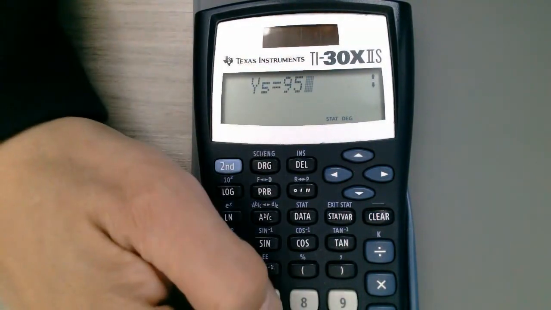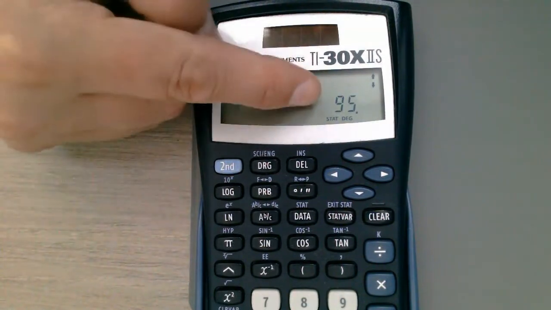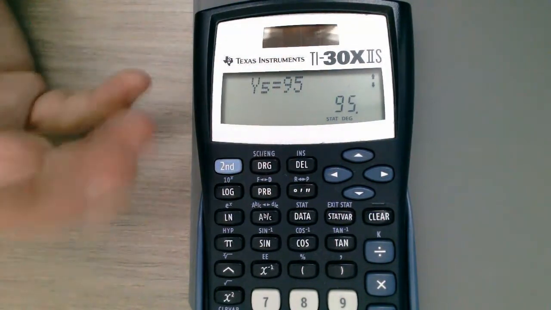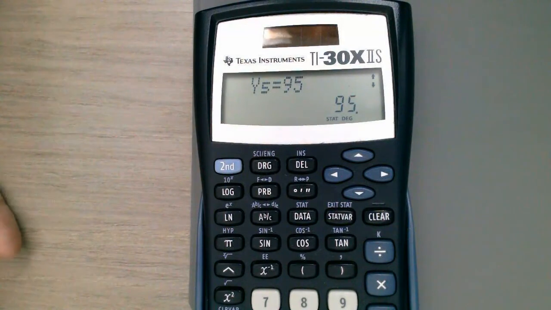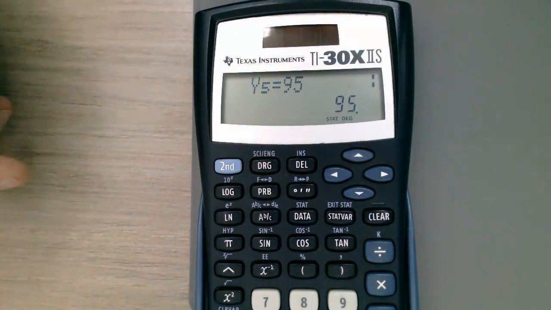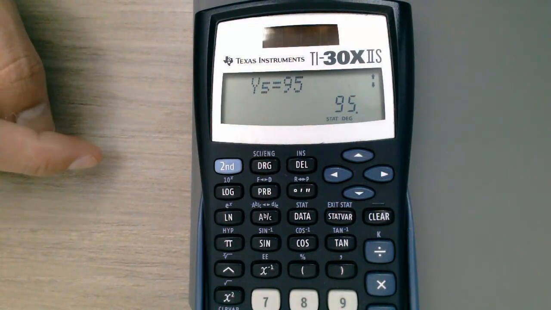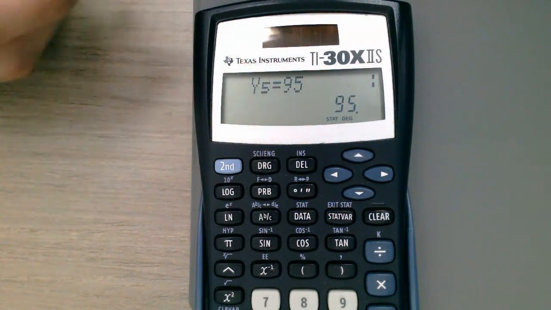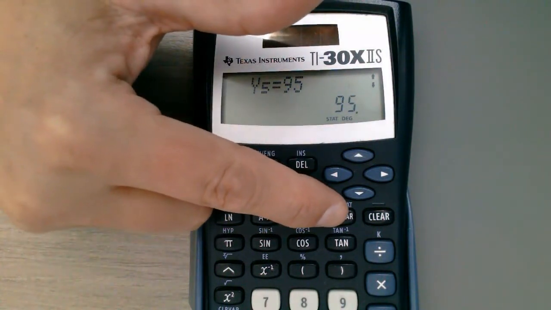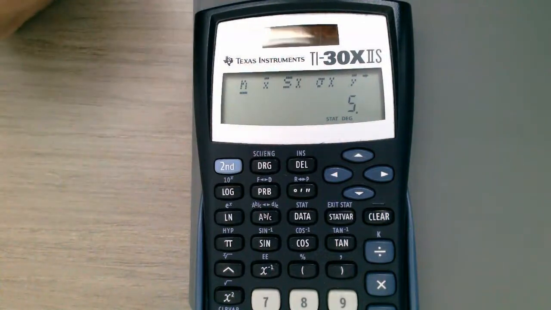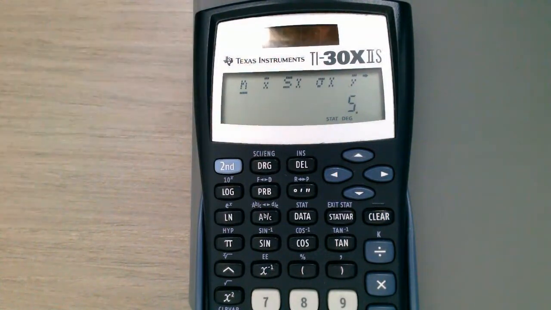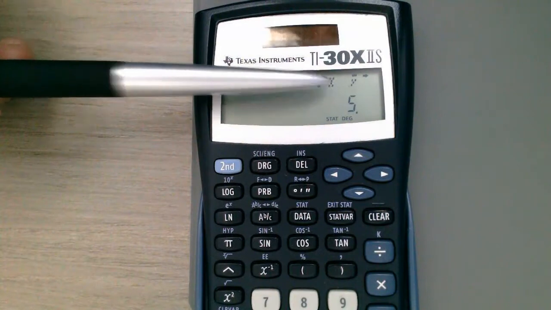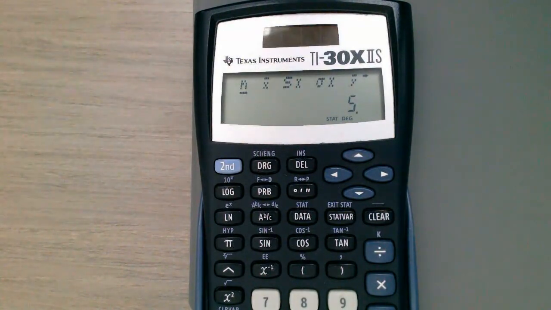Once I have entered my last y value, all I do is hit enter just to make sure that it is actually entered in there. And then, because all of my data is now entered, I'm going to hit this stat variation key. And it's going to do the calculations for me. You'll notice that my n is 5. That means I entered 5 data values for x and y. I had 5 ordered pairs.